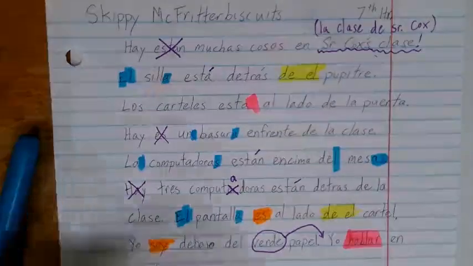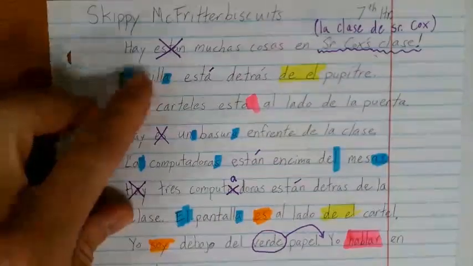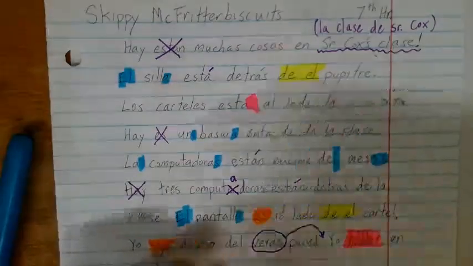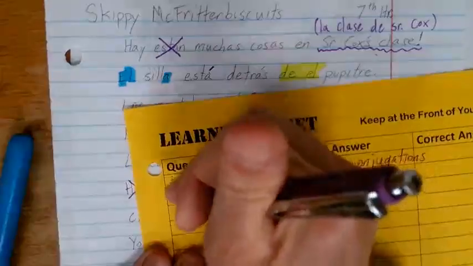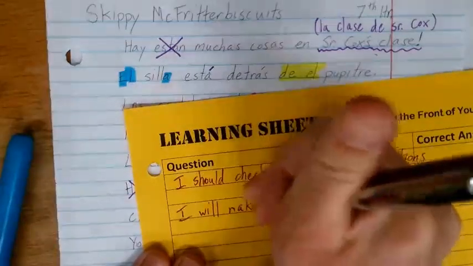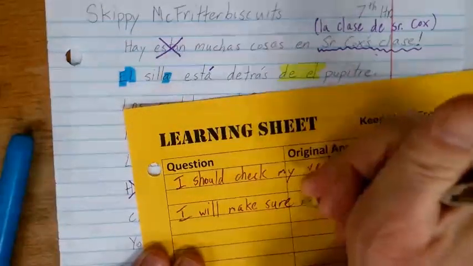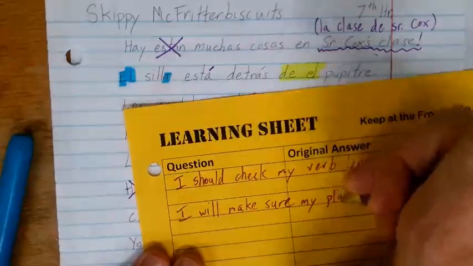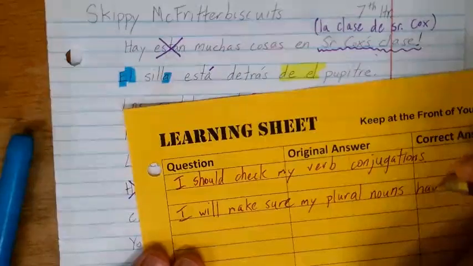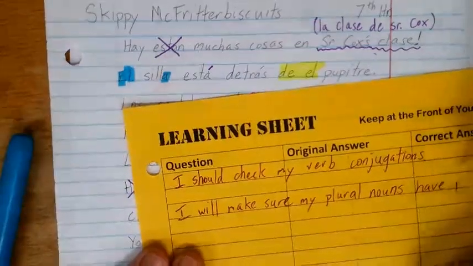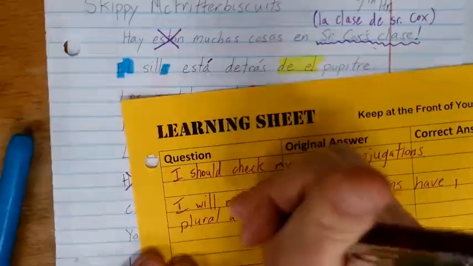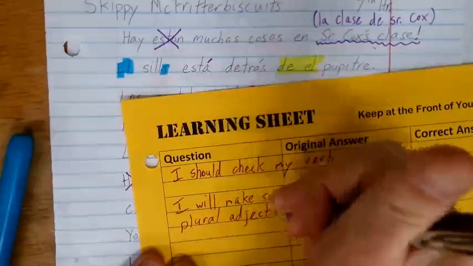Now look also, he's got a lot of difficulty with adjective-noun agreement. And so why don't we write down something about that? I will make sure my plural nouns have plural adjectives and that they match. Skippy could also write something about making sure that masculine nouns match with masculine adjectives and feminine nouns match with feminine adjectives. And he's got room to do one more, but I'll just show you those 2 examples.